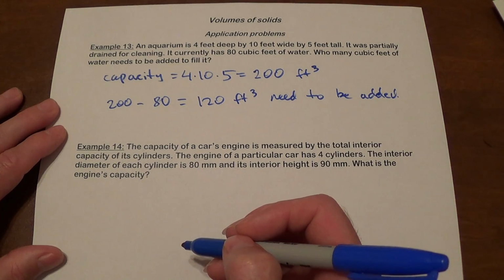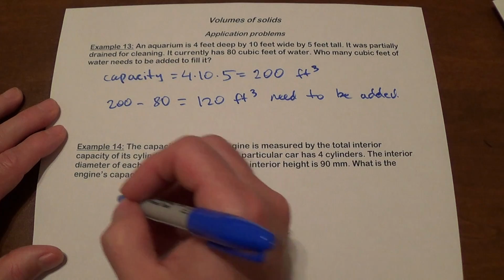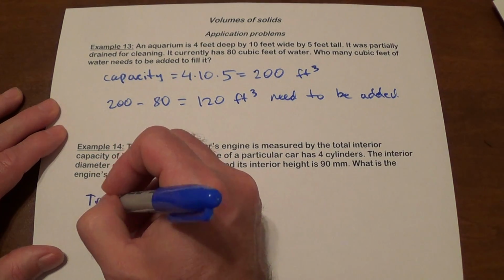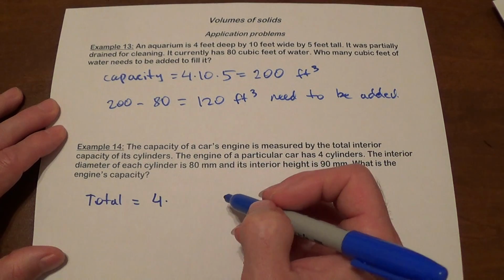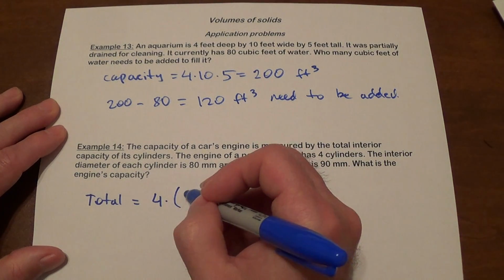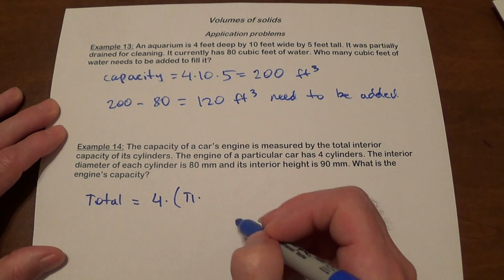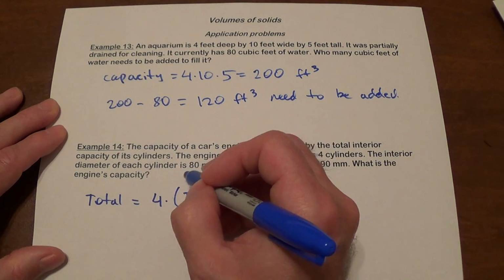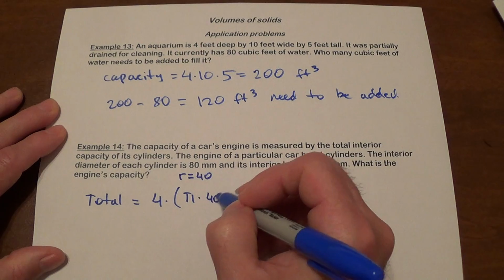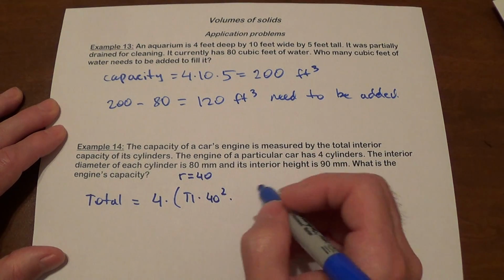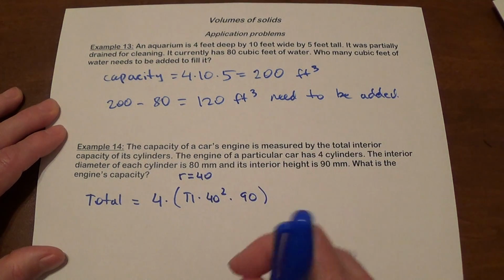So we are going to calculate the total volume as 4 times the volumes of cylinders. So pi radius squared. We have the diameter of 80, that means the radius is 40. So 40 squared times the height, which is 90.